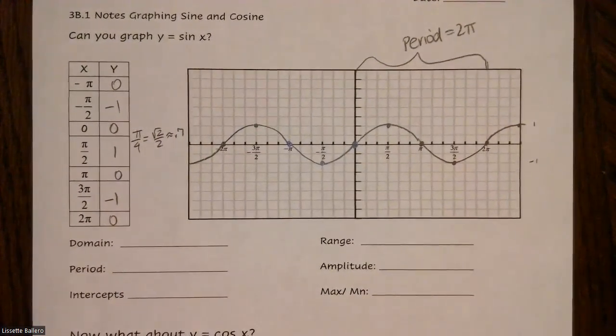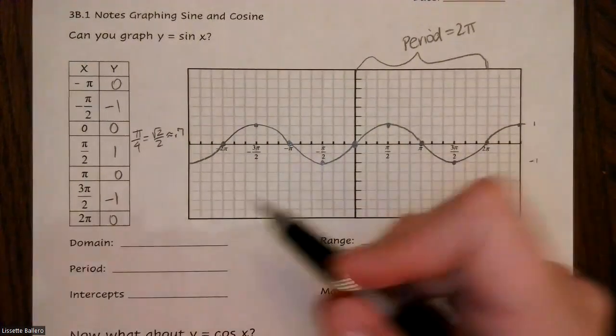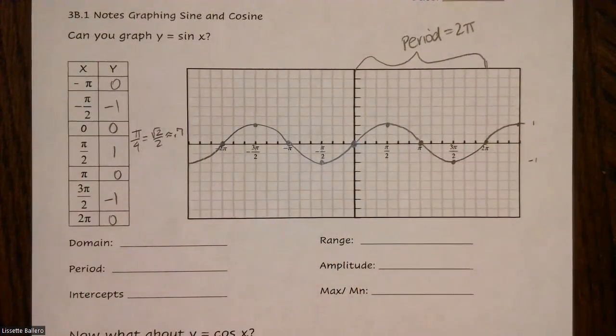As you move into some that are going to have a smaller period, then you would want to graph at least 3 of them for us. But if you can graph the whole thing, then graph the whole thing.